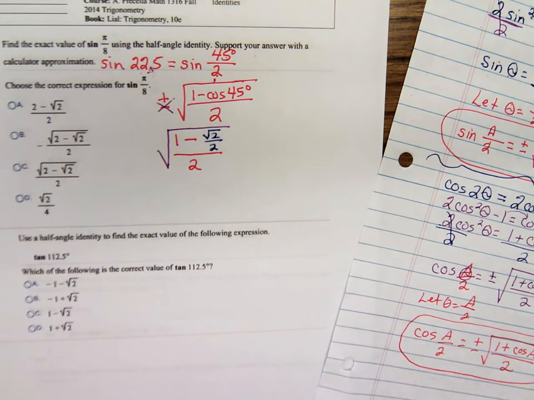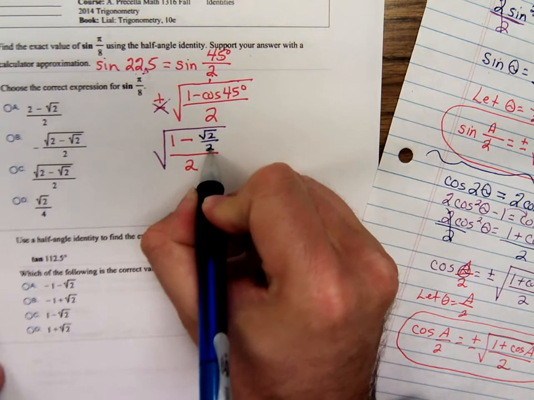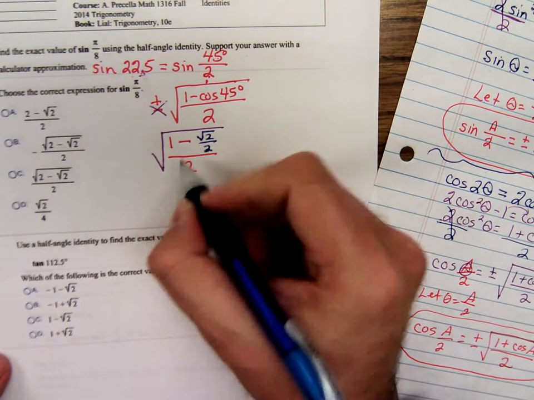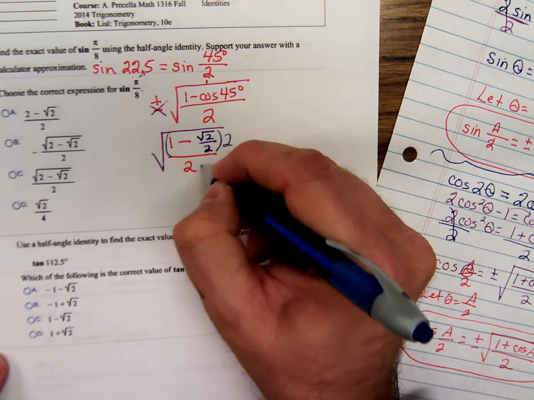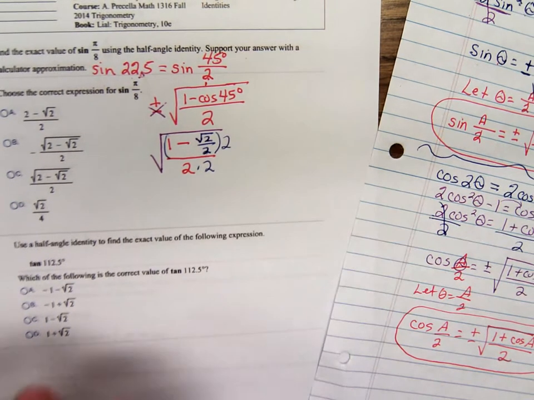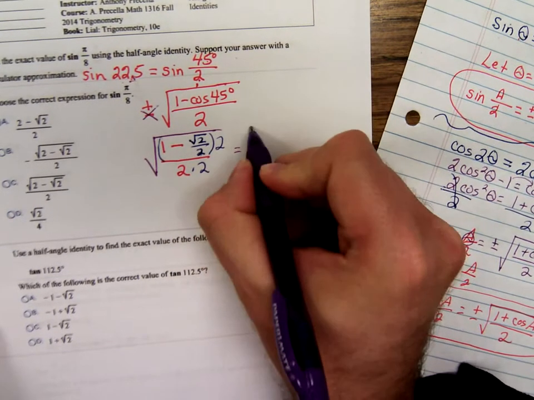Well, I can get rid of this 2 right here, the blue 2, by multiplying above and below by what? 2. It's going to really work out nice now. Well, not nice. Well, it could be worse.